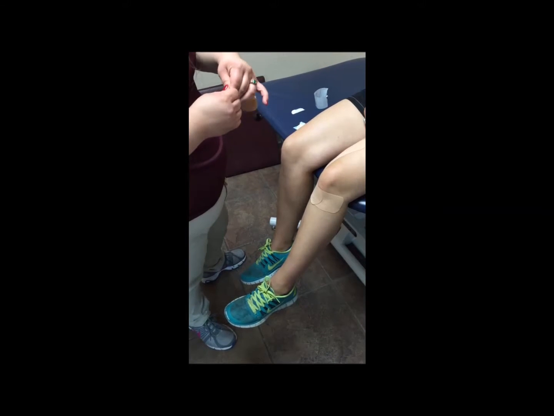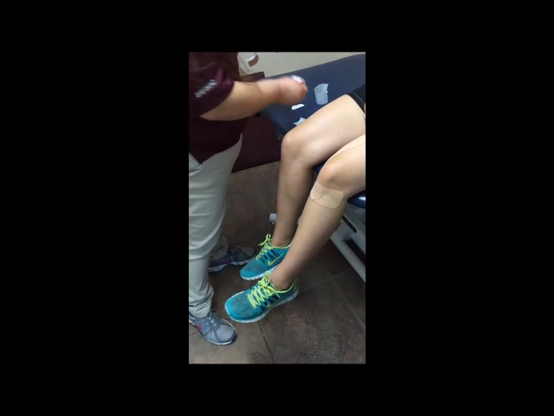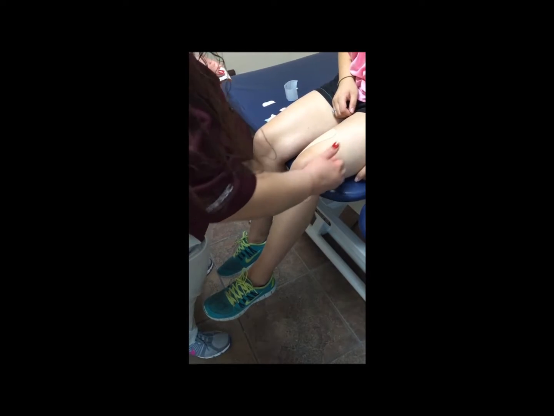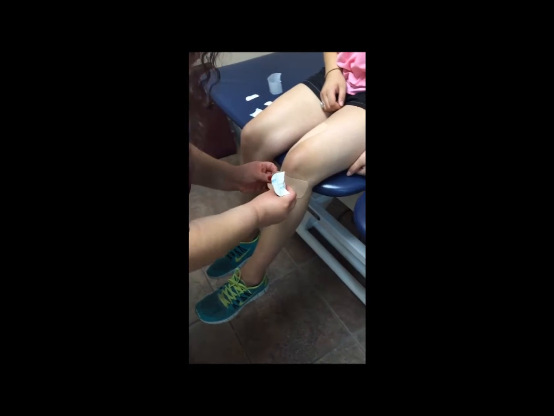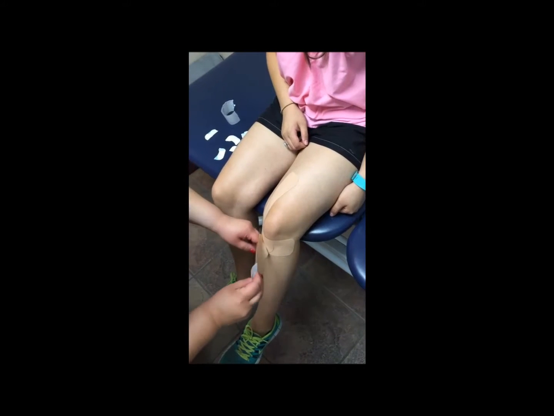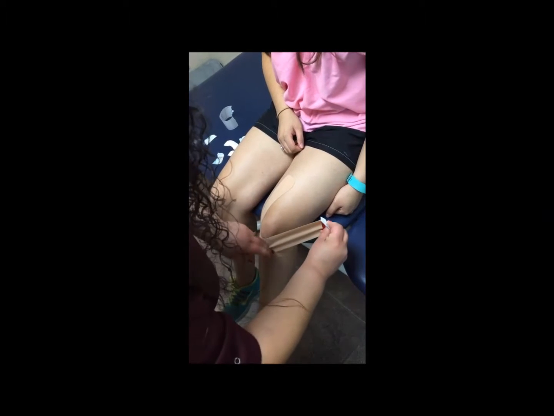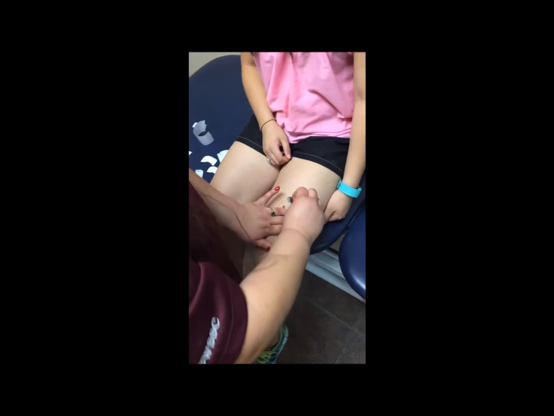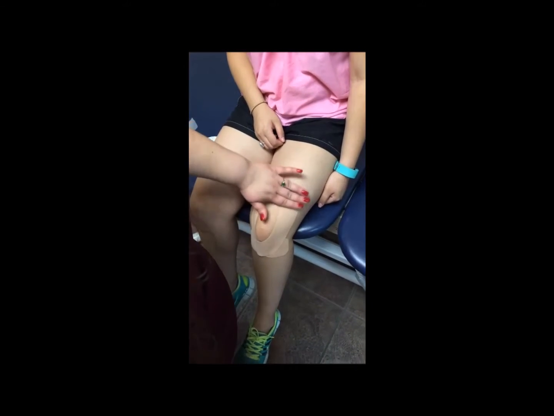And then we take the other strip. So we're going to do the same thing, except with this one we're going to go this way. So lay that down. And again, about a 75% stretch. And around. And lay it on there.